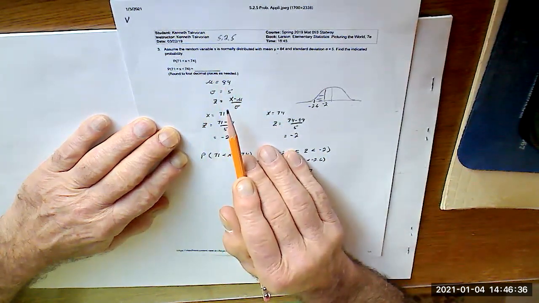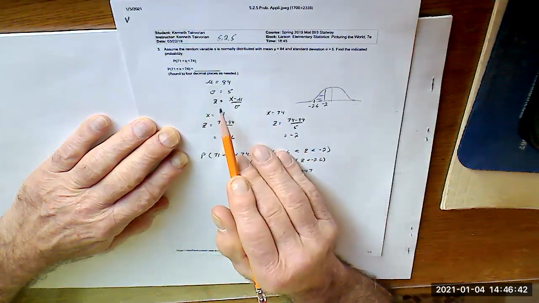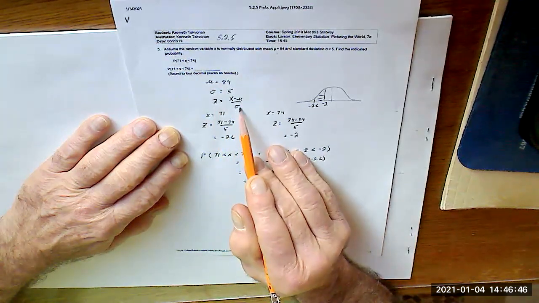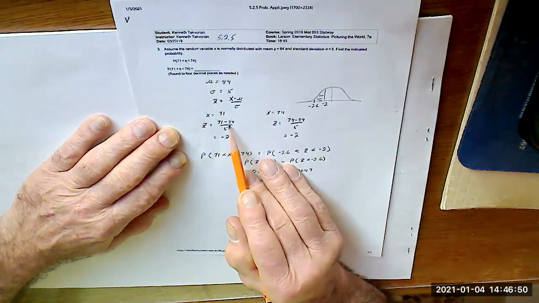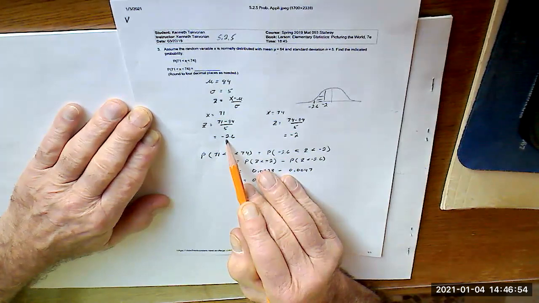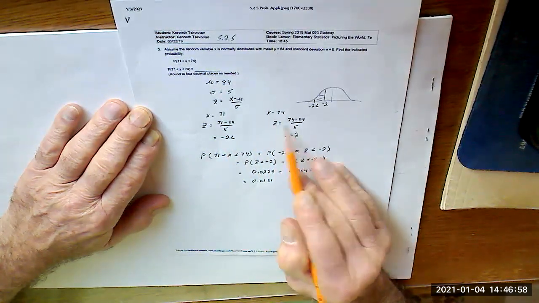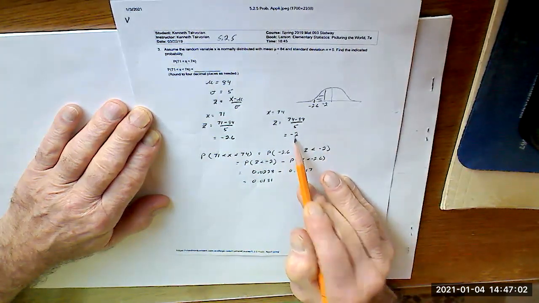Well, the first thing we need to do is change the x data values into a z-score. The formula for conversion is that z equals x minus mu over sigma. So for x equals 71, it's 71 minus 84 divided by 5, which calculates out to negative 2.6. For x equals 74, z equals 74 minus 84 divided by 5, which is minus 2.